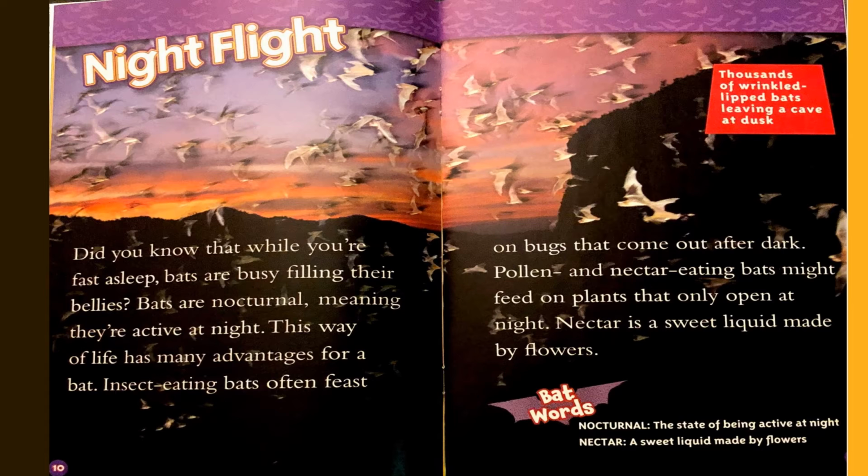Night flight. Did you know that while you are fast asleep, bats are busy filling their bellies? Bats are nocturnal, meaning they're active at night. So nocturnal means active at night. This way of life has many advantages for a bat. Insect-eating bats often feast on bugs that come out after dark. Pollen and nectar-eating bats might feed on plants that only open at night. Nectar is a sweet liquid made by flowers.